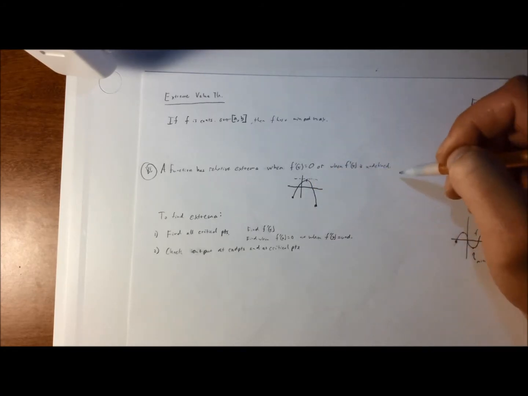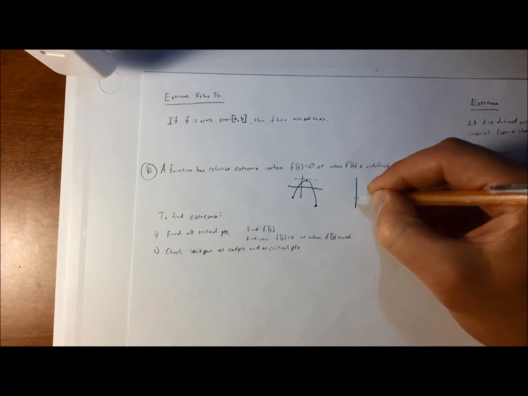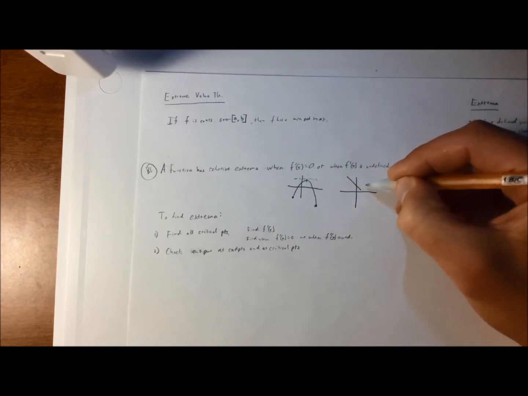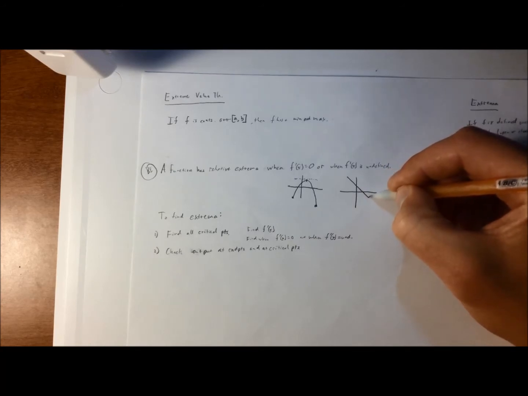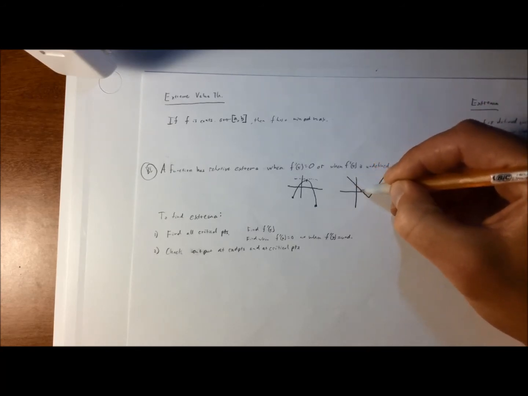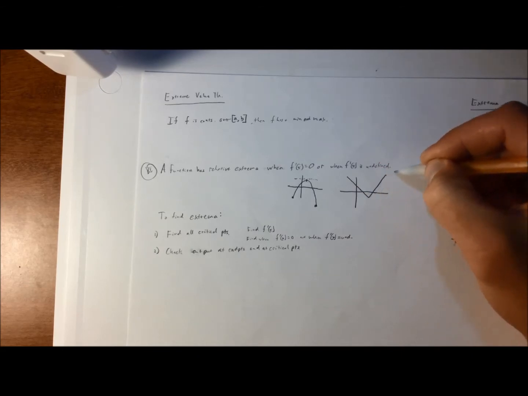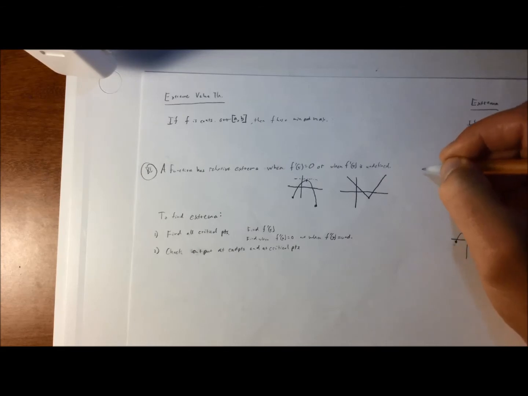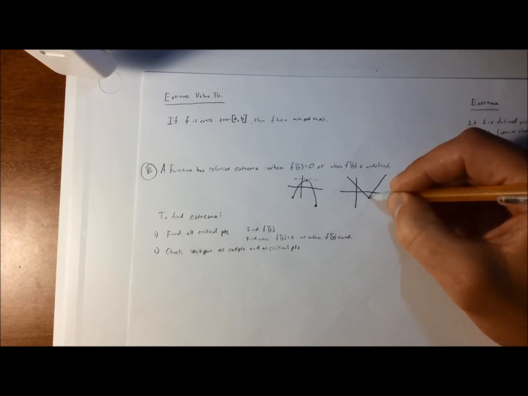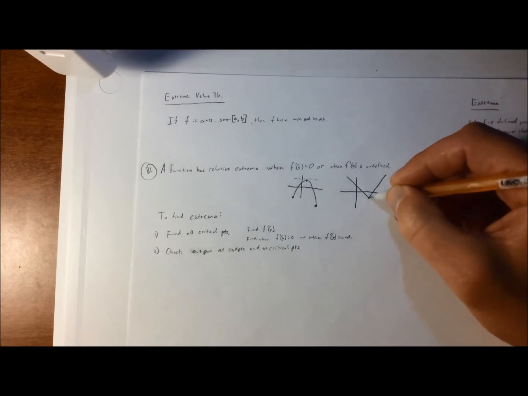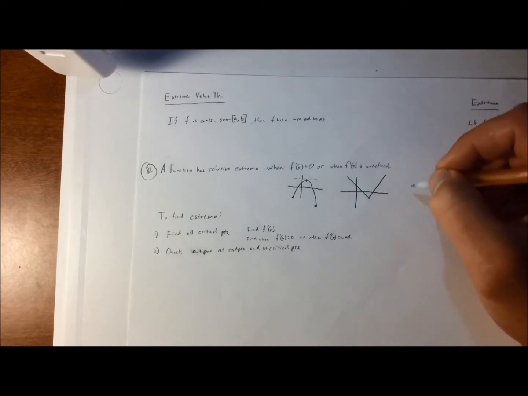Now, how can it be undefined? Well, that's a good question. What if we use the most simple one we could possibly know? What about the absolute value function? Along here, the slope looks like it's -1. Over here, slope looks like it's +1. What's the slope right here? Well, there is no slope. f prime of x is undefined because there are multiple different tangents right there, so it doesn't actually have a derivative there.